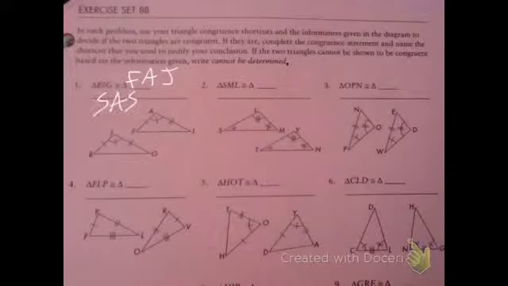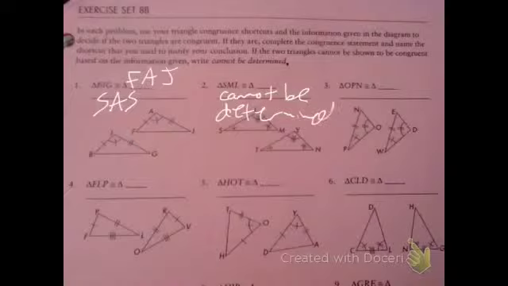On 2, we're looking at angle, angle, angle, and that is actually not enough information. And so we would write cannot be determined. Cannot be determined. Watch me write these words. Here, I'm just going to do C, B, D on the next ones, okay?